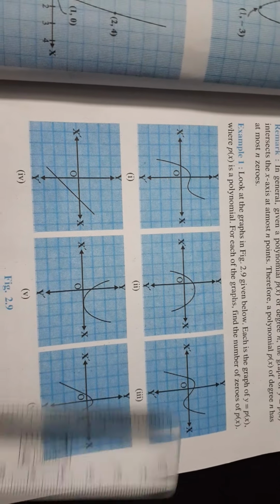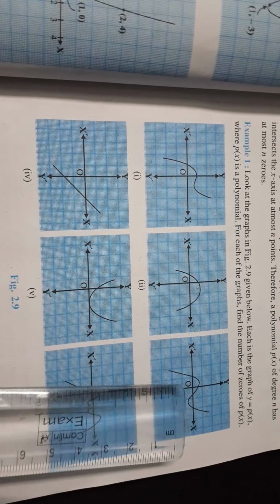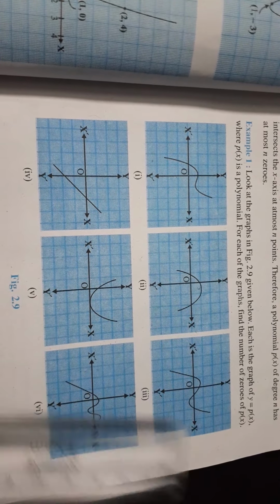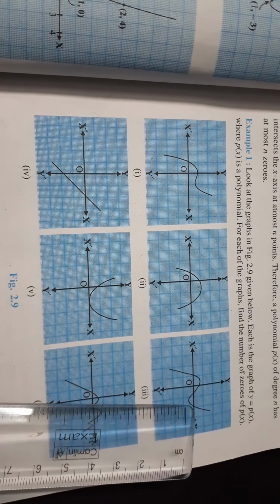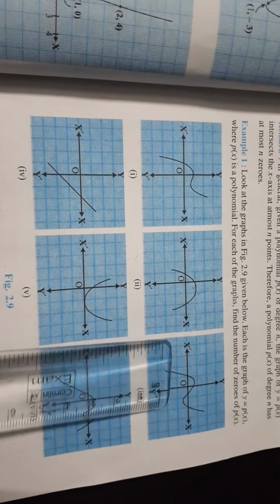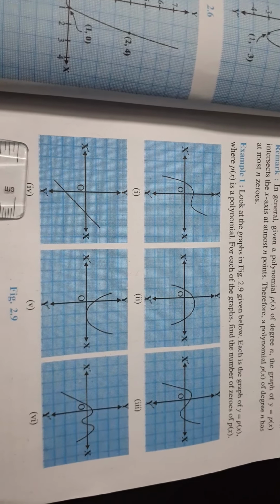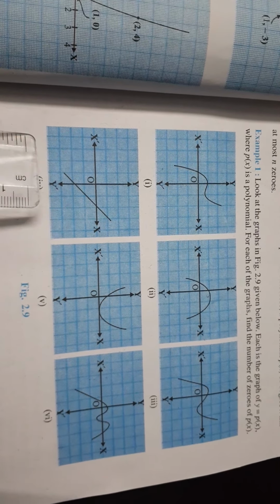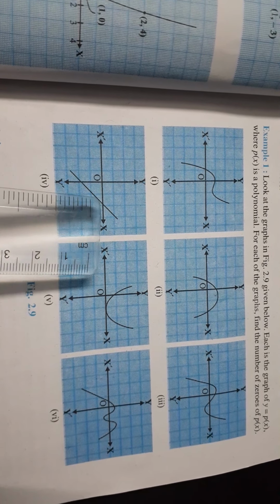See this one. The graph intersects the x-axis at 3 points. This is 1 point. This is another point. This one is the third point. So in this diagram, the number of zeros is 3. See this one? This straight line intersects the x-axis at only one point.